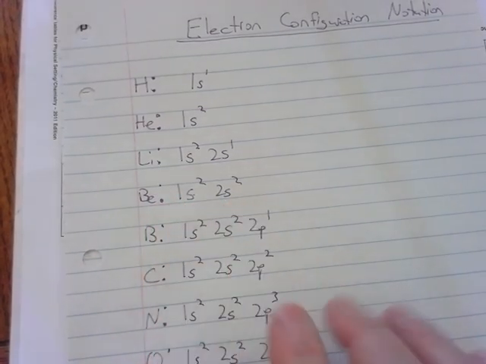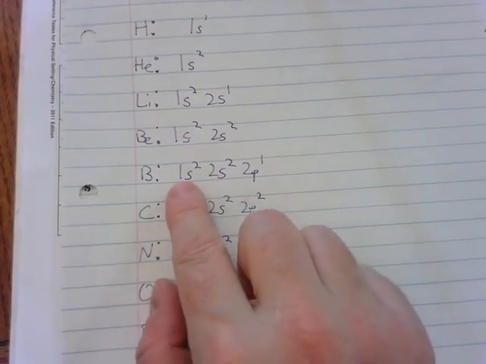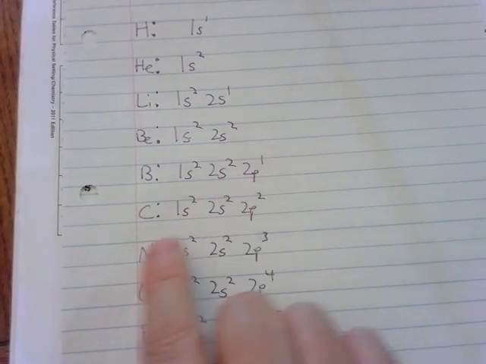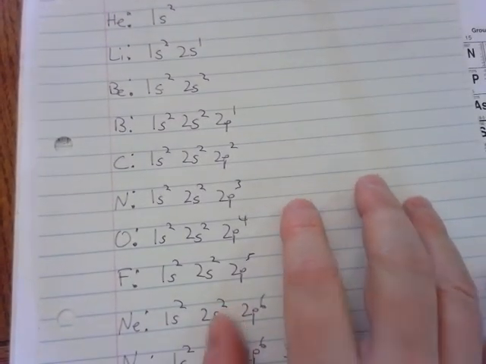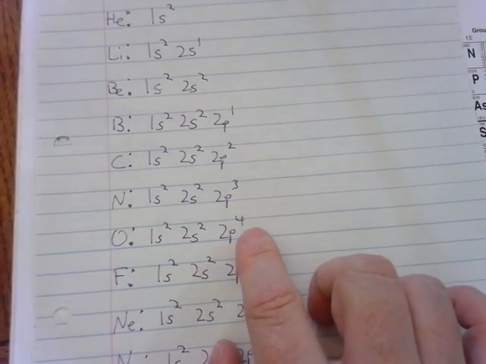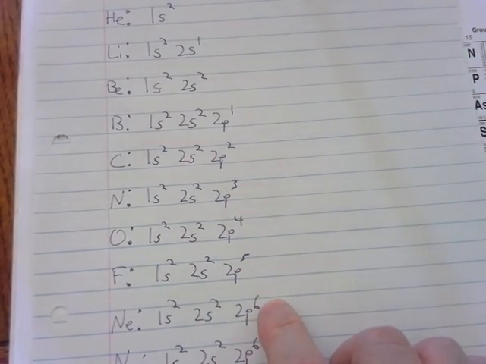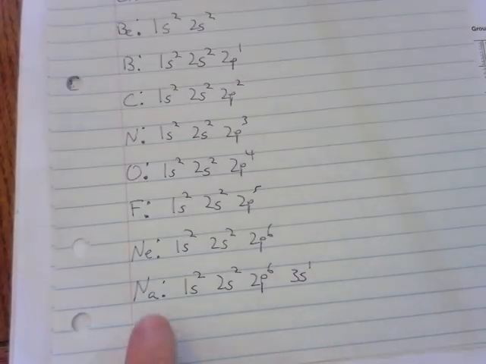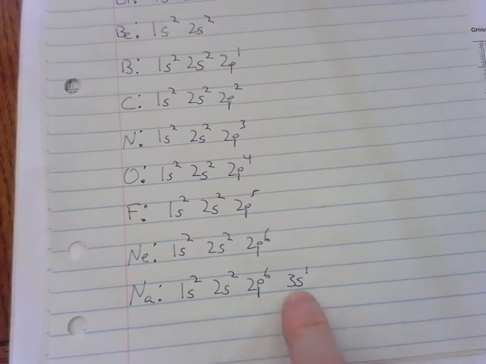And then remember what happened when we got to boron? We started filling in p electrons, 1s2, 2s2, 2p1. Then carbon, 1s2, 2s2, 2p2, etc. all the way down. Nitrogen, 2p3, oxygen, 2p4, fluorine, 2p5, neon, 2p6. And then remember sodium? Filled up all the 1s, all the 2s, all the 2p, and then we finally put 1 in the 3s.